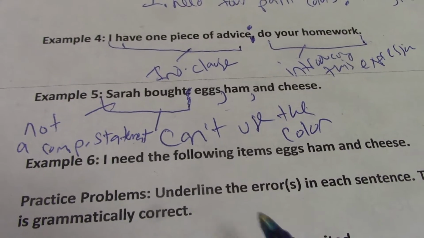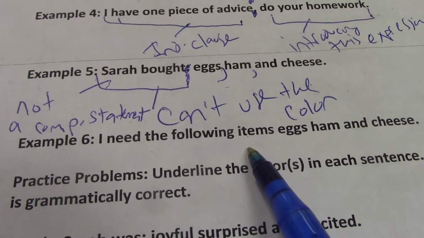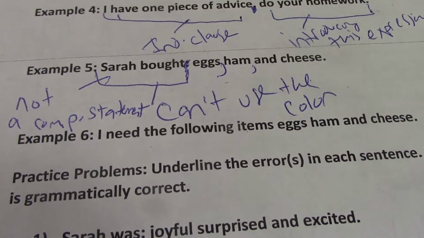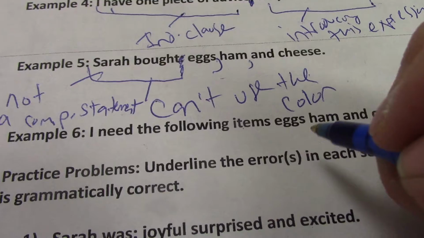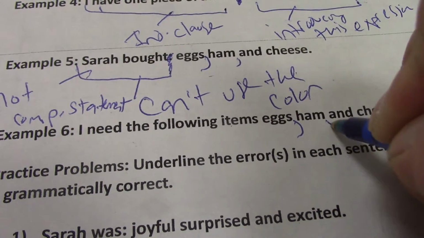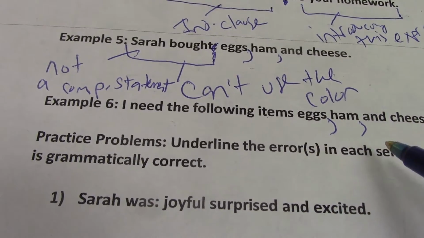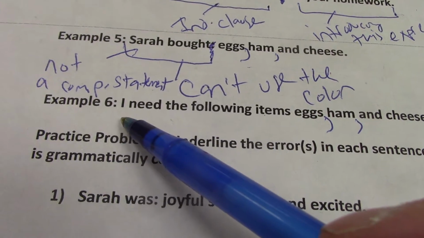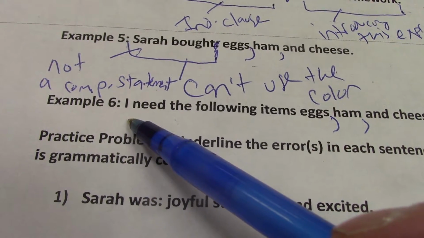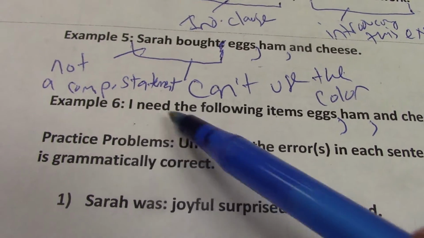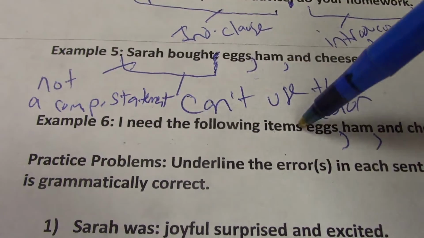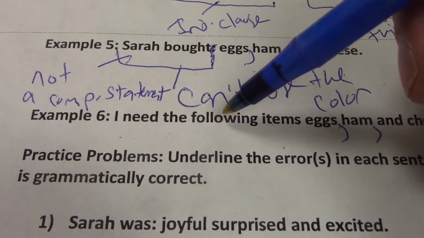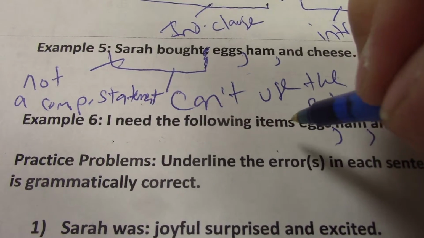Now, let's look at this other sentence. I need the following items: eggs, ham, and cheese. Notice again, I'm introducing a list, and I need commas to separate items in a list. Before the list I have a complete statement, or an independent clause: I need the following items. Because I have a complete statement right before the list, I can use the colon there.